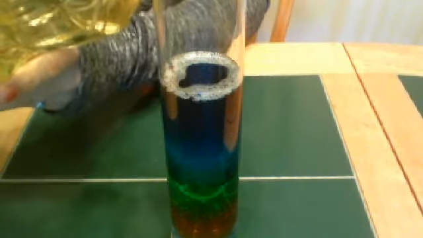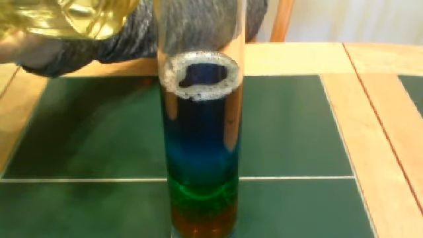And next is just the vegetable oil, which I kept the same color, so it'll appear in its original color, a clear color. I'll take a second there for it to settle.